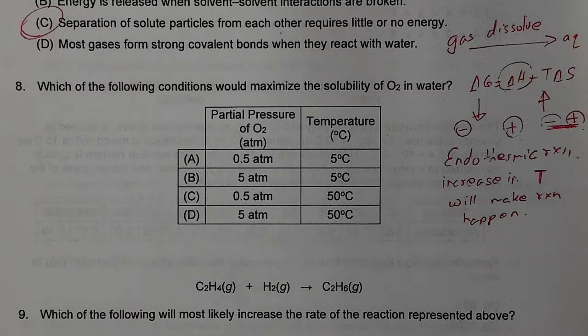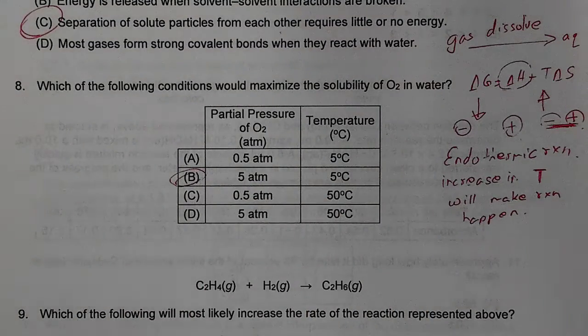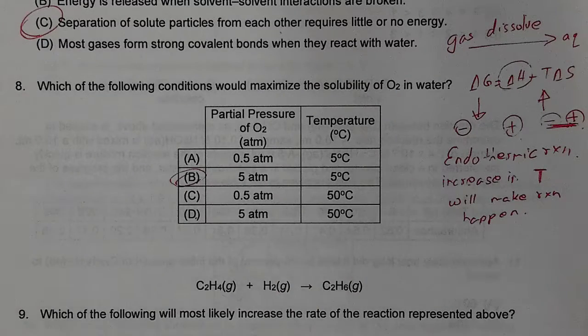Yeah, C. Number 8, what do we get? B? Yes? C? D. Let's go over it. All right. Okay. Let's talk about it again.